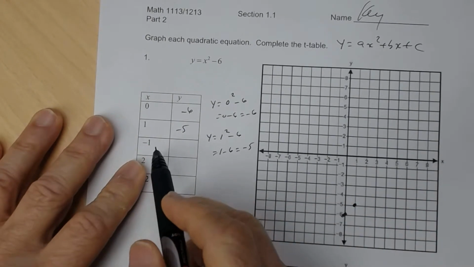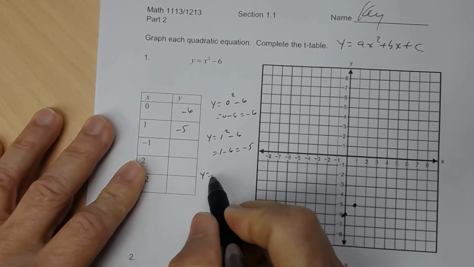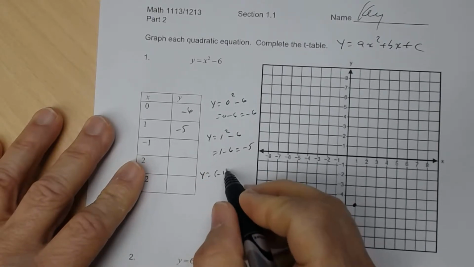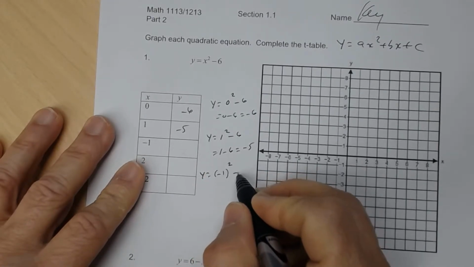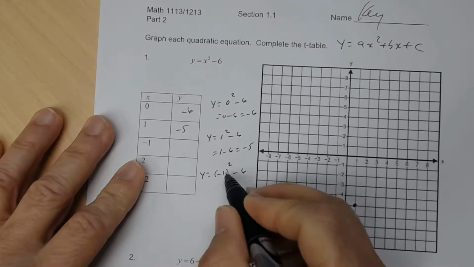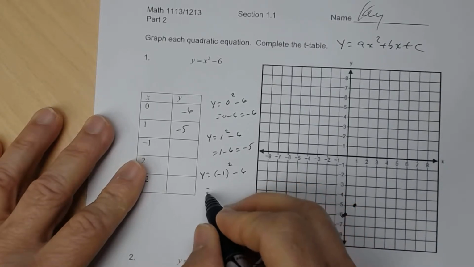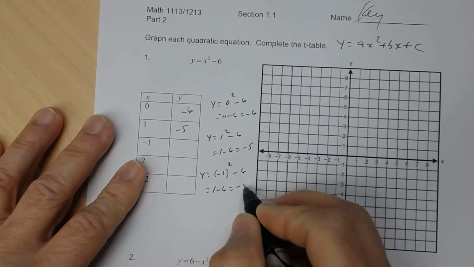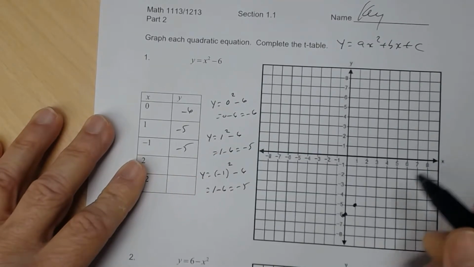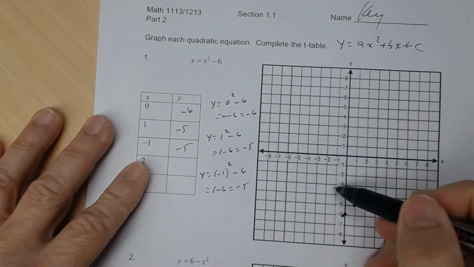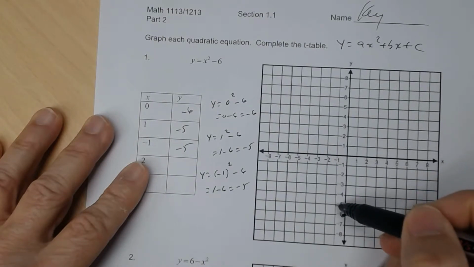If x is negative 1, let's see what we get. We get y equals, now since x is negative, I'm going to go ahead and put that in parentheses. So that's negative 1 squared minus 6. Now remember, negative 1 is in parentheses, it's being squared, so that means negative 1 times itself. Negative 1 times a negative 1 is a positive 1. 1 minus 6 is a negative 5. So we get the point negative 1, negative 5. So you go to the left 1, down 5.